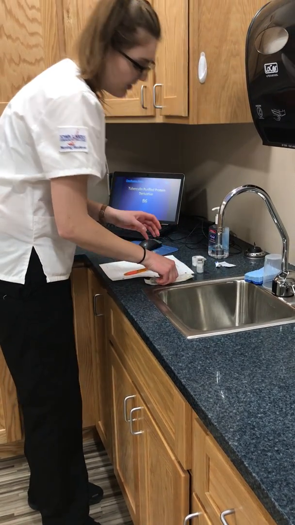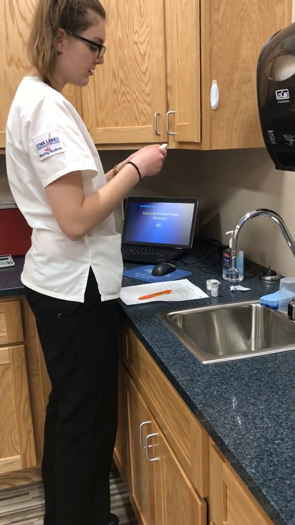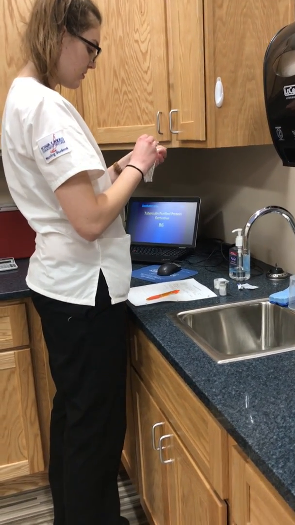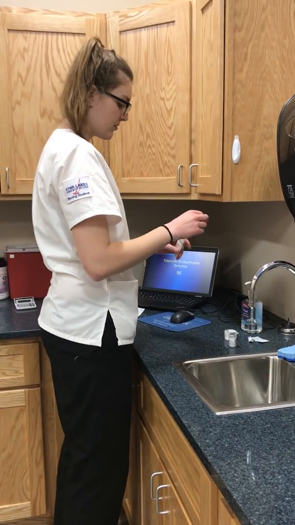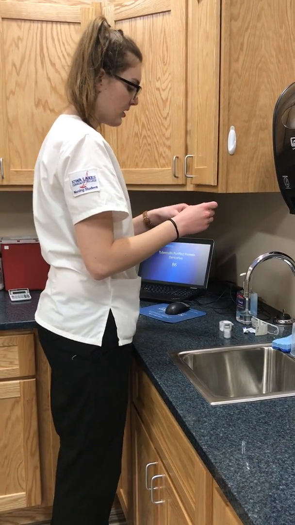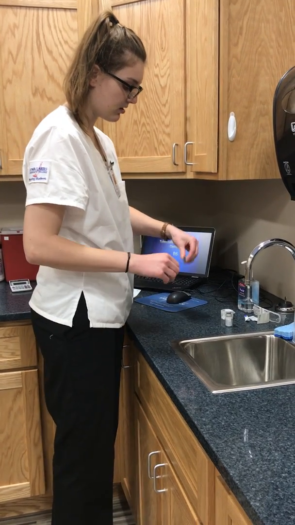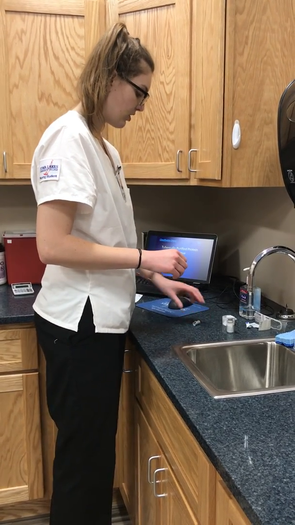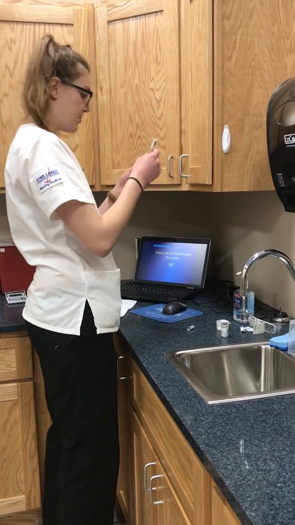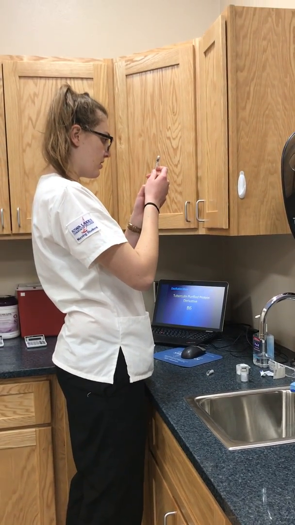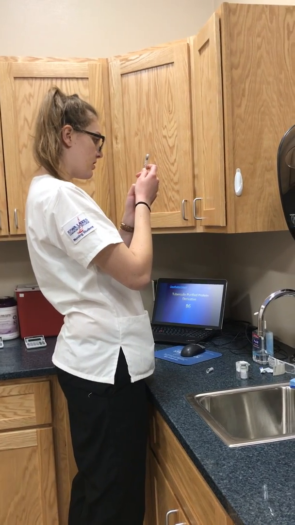I'll let that sit there while I prep the syringe. Set the cap here so I'm able to swoop and scoop later. And so I'm going to withdraw my 0.1 milliliters of air.